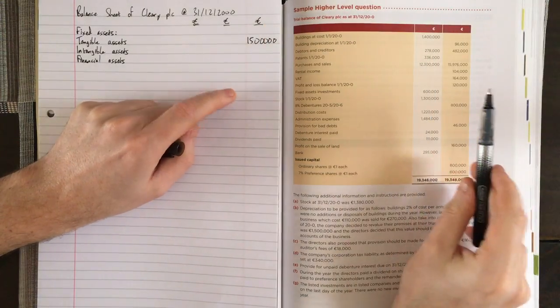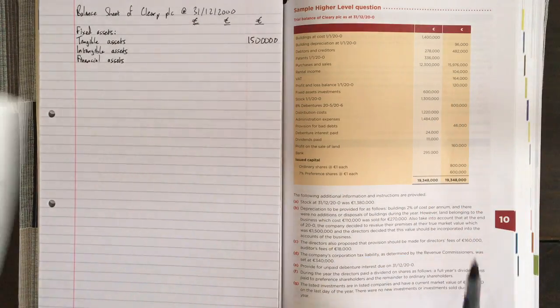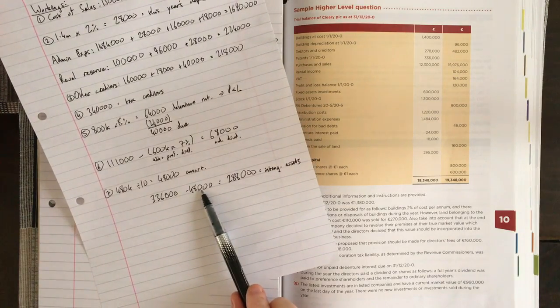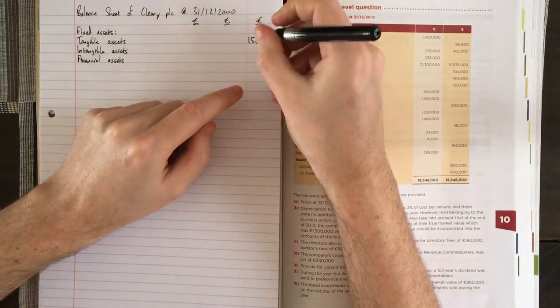Intangible assets then, my patents. They were sitting there at 336 at the start of the year, but don't forget I amortized those by another 48 grand during the year, so they're down to 288, and that's what goes into my balance sheet.